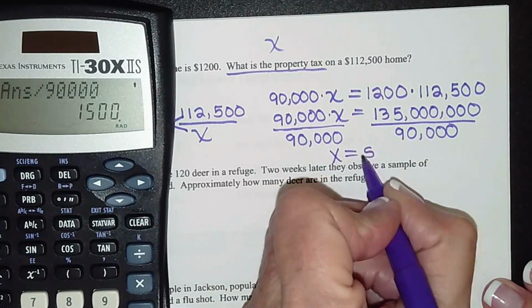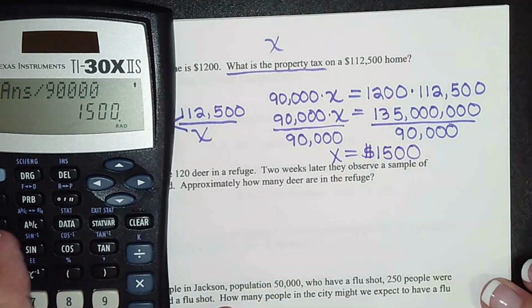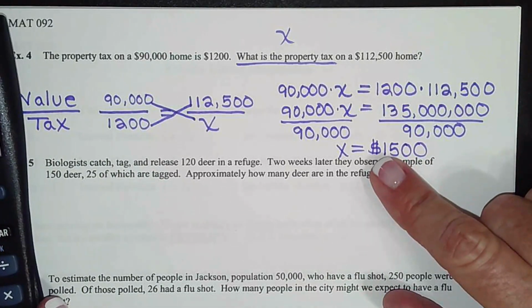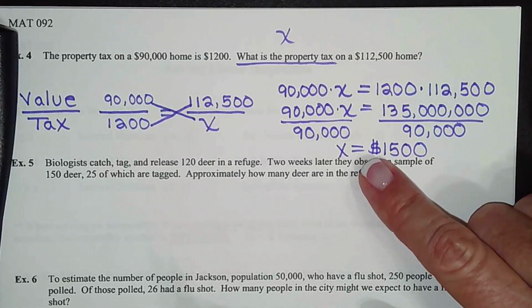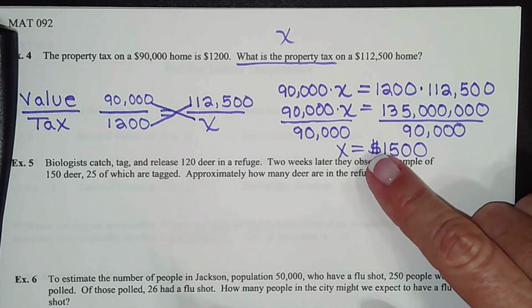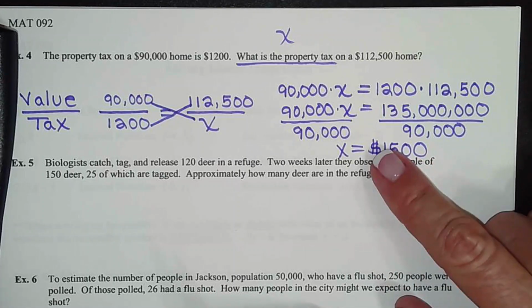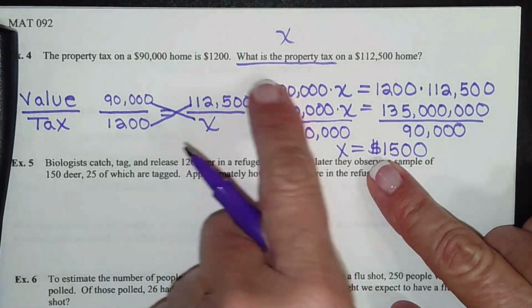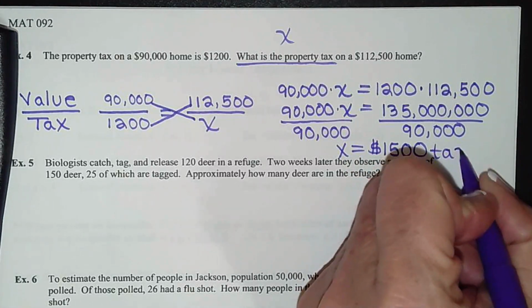And then on word problems, the last point when I'm checking your work is that you have your answer labeled with the units and what it represents. So this is dollars because it's property tax, and then you just say tax.